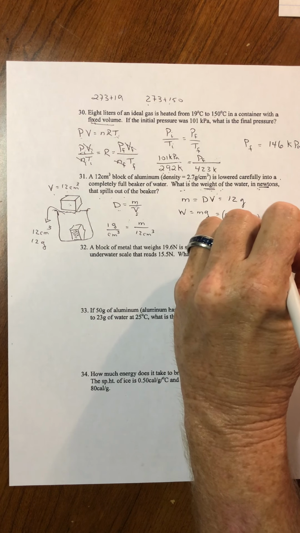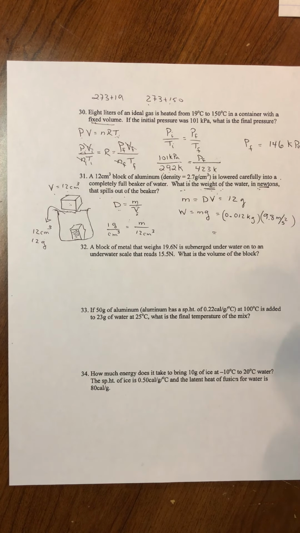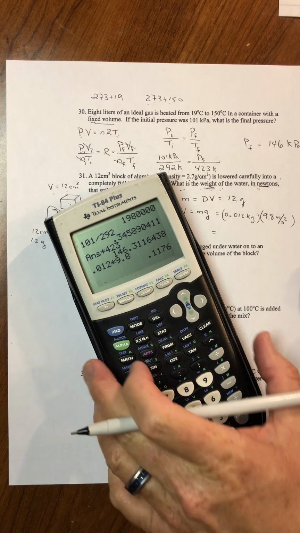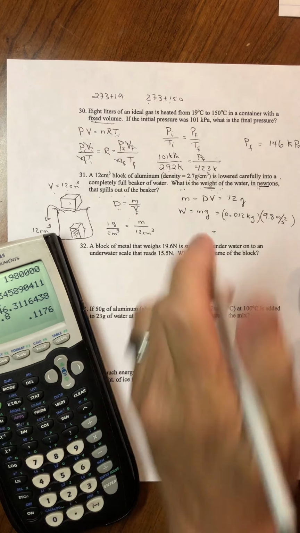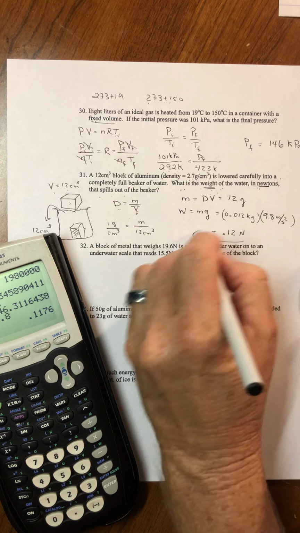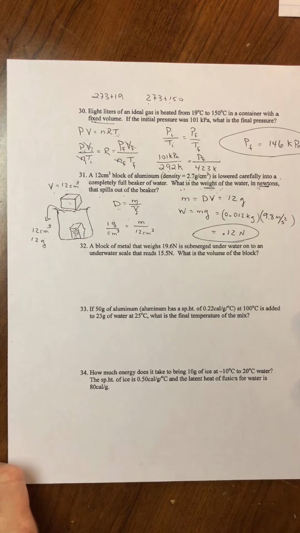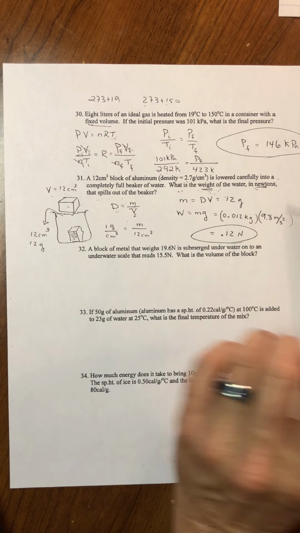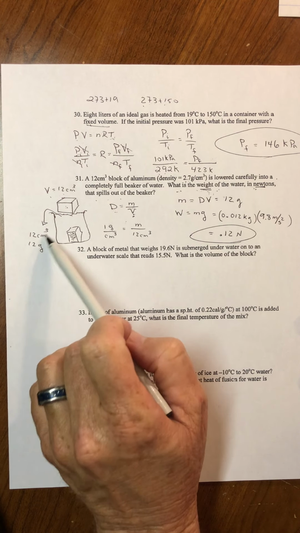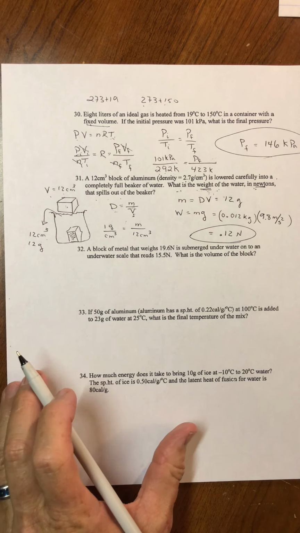And then, of course, g is 9.8 meters per second squared, or 10 if you want. That's not a big deal. So now I can get out my calculator and go 0.012 times 9.8, and I'll just say 12 newtons. I should have circled it up there. All right, so there's finally the weight. There's quite a few steps there, starting with the aluminum and getting to the water and realizing they're the same volumes, and that volume leads to the mass, and that mass leads to the weight. Huh. All right, I hope that one worked well for you.